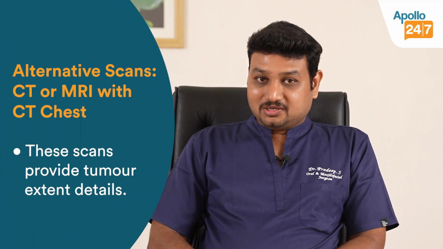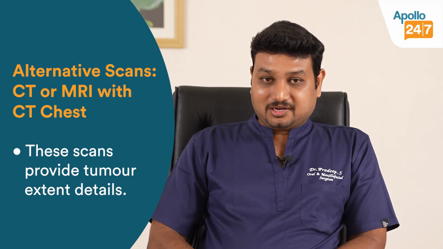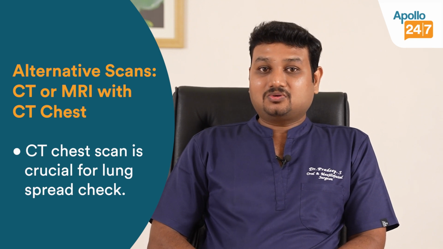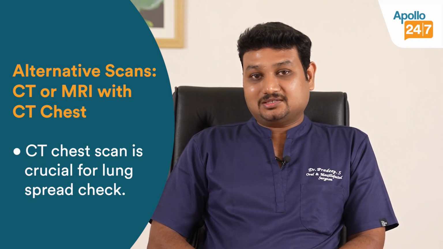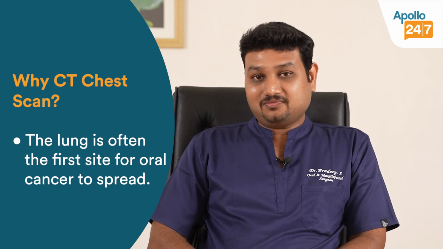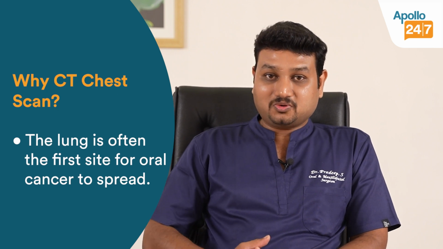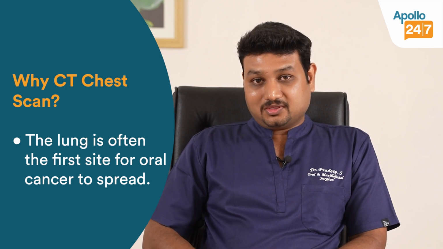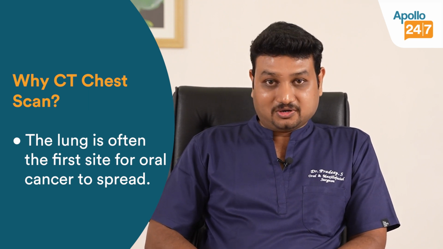The same information we will get through a CT or MRI scan, and along with that we also do a CT chest sometimes to know whether the oral cancer has spread to other parts of the body. Why do we do only a CT chest? Most of the time the oral cancer goes into the lungs before it spreads to other parts of the body. So finally, we do either a PET CT scan or a CT or MRI with a CT chest. With this we will get the diagnosis of the cancer.